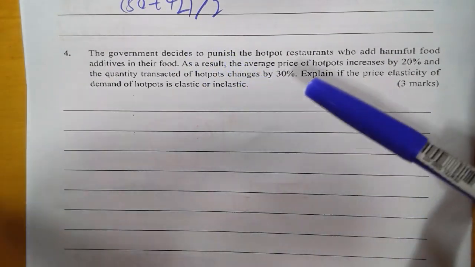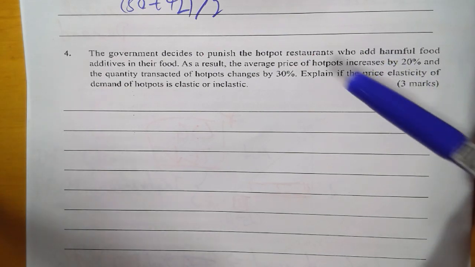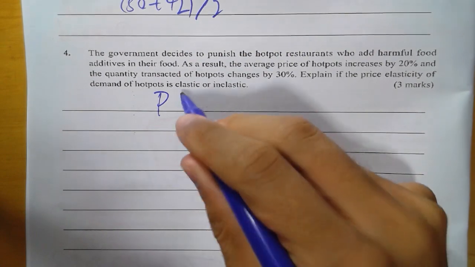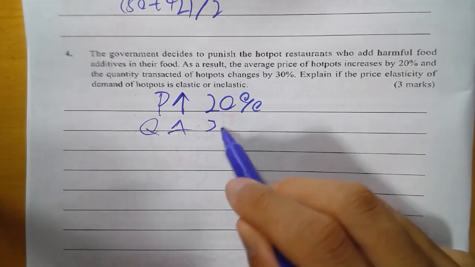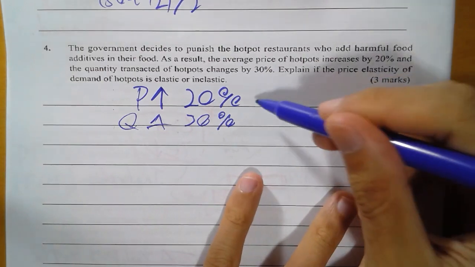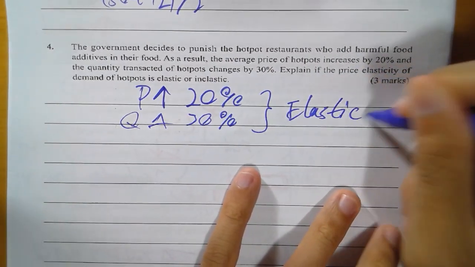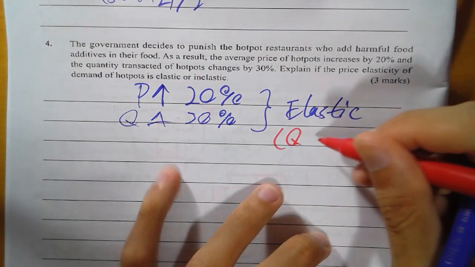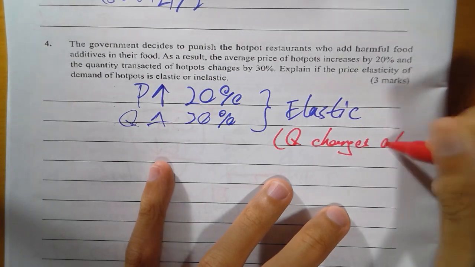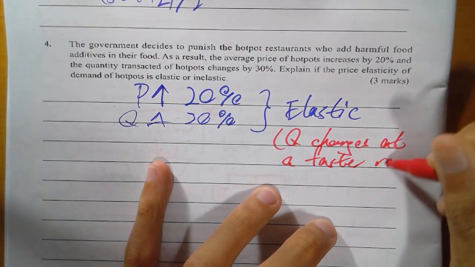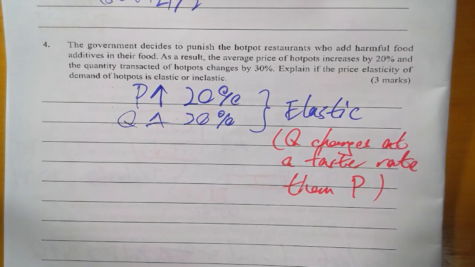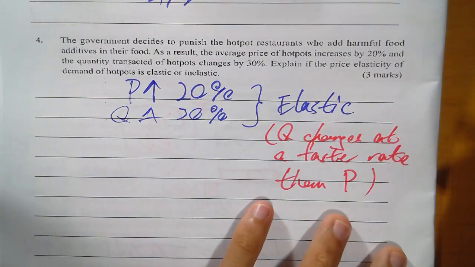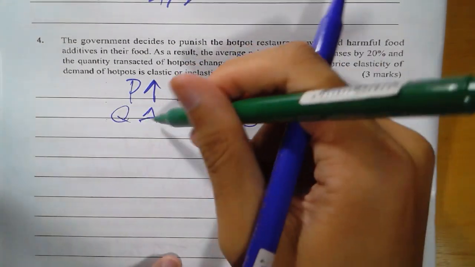The government decides to punish hot pot restaurants who add harmful food additive. Now, price increases by 20%. Q changed by 30%. Now definitely we know this is elastic, because Q changes at a faster rate than P. This is the verbal explanation, but then you find that something is missing. We are concluding elastic demand, but how can you be sure this is demand, right?